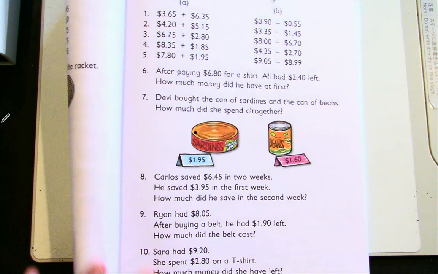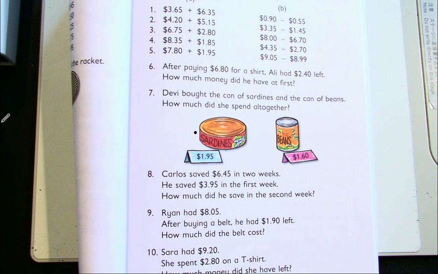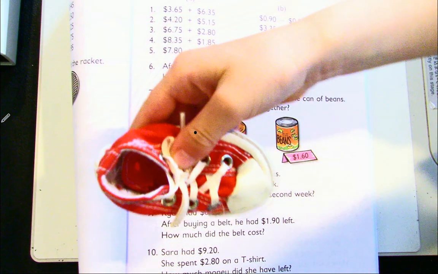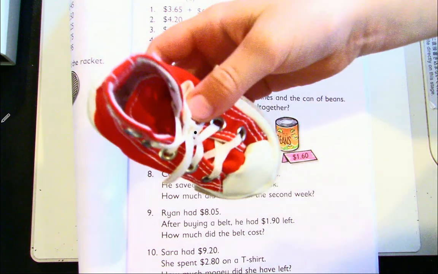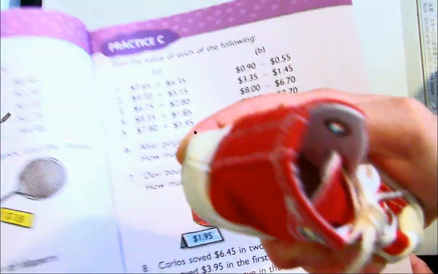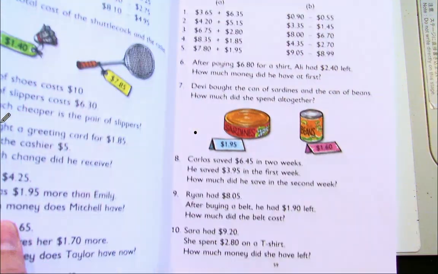Is that the shoe from your puppet? Yeah. No puppet. It's my real shoe. Go check on Daddy upstairs.